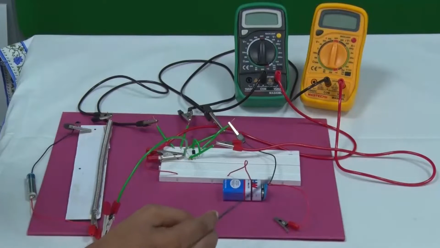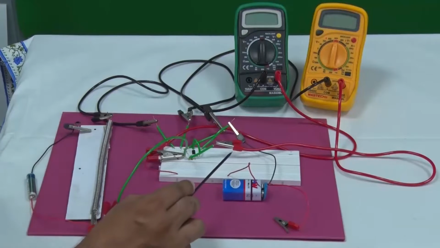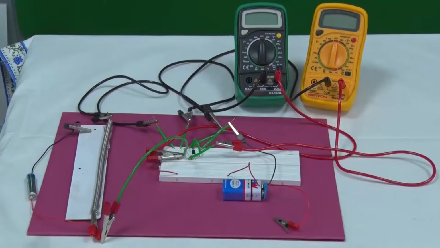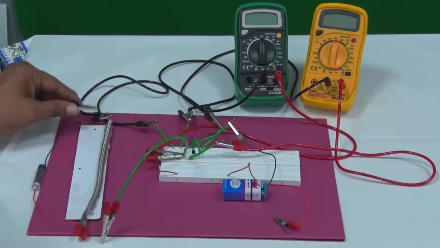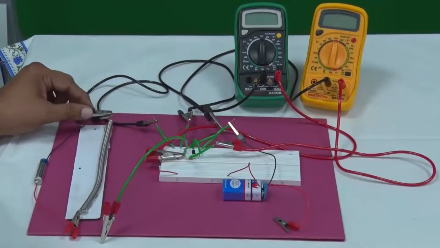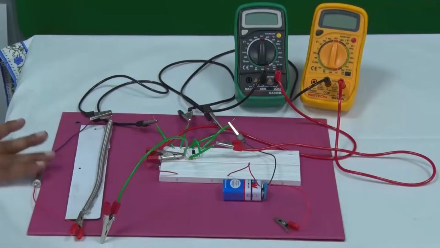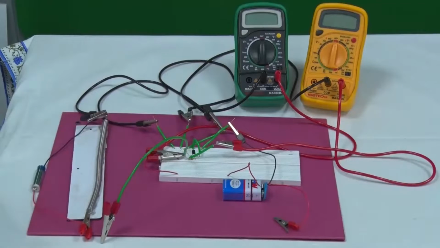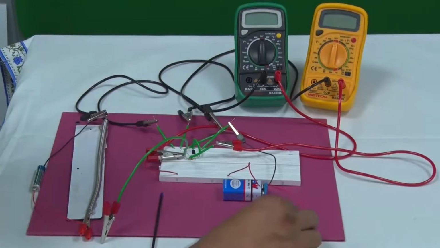So, when we connect this, then that 9 volt will be applied to that 10 kilo ohm resistor, and from there it will go to the collector. So, the entire circuit is the same. So, let me connect it. Now this cell voltage is falling on this whole conductor here, and the positive I am connecting here. So, the circuit is complete.